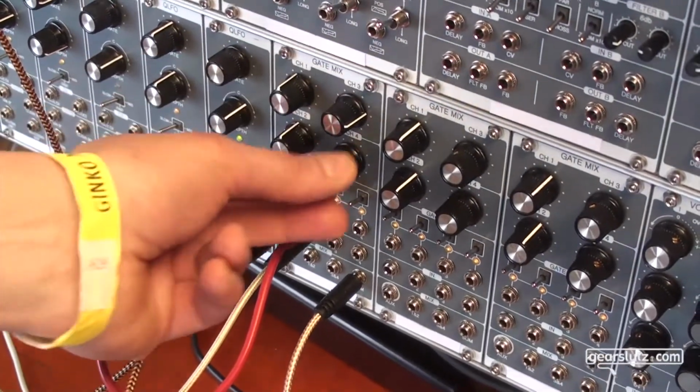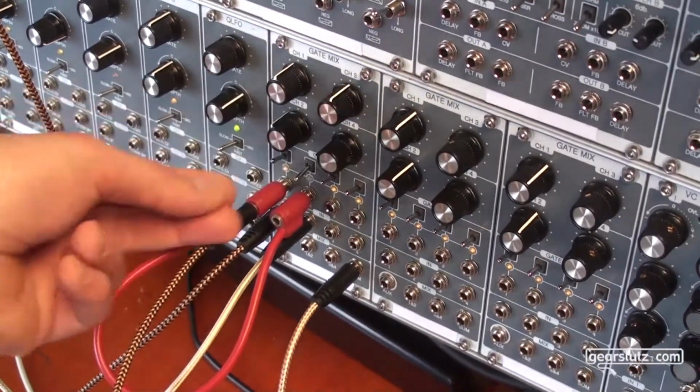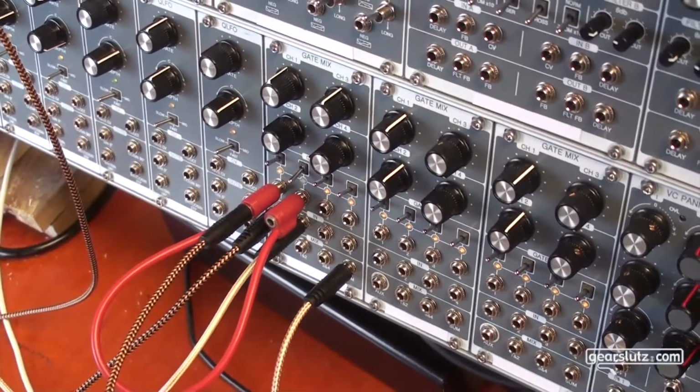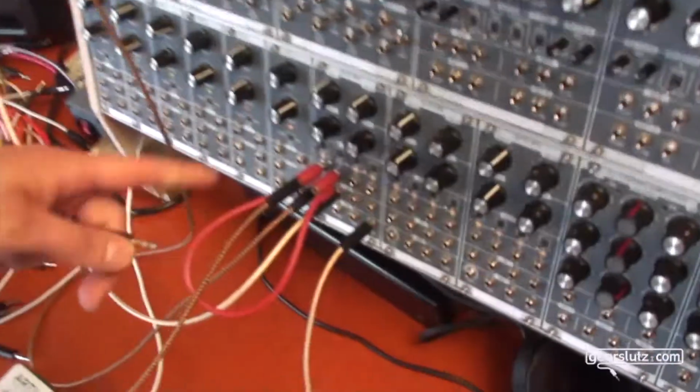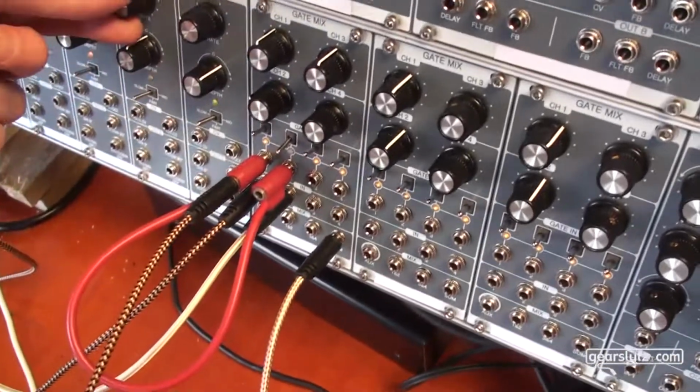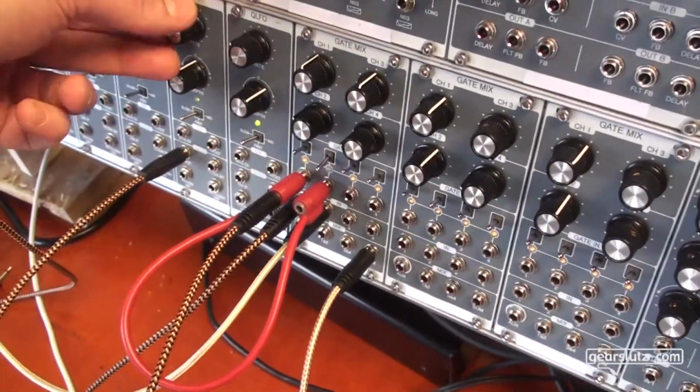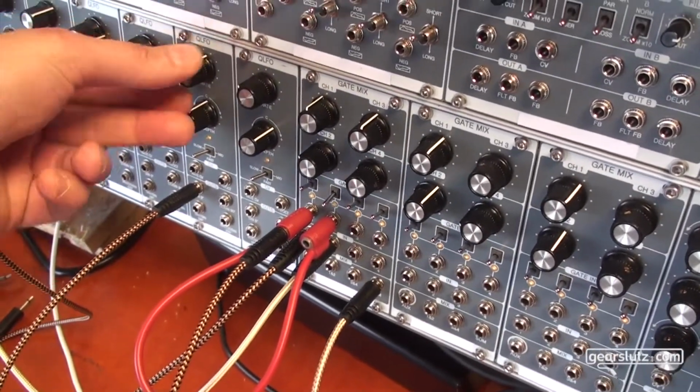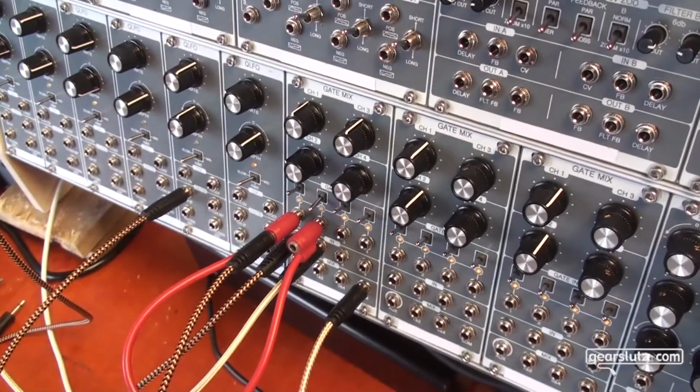The switching can also be done not just by gate signals. You can also feed an LFO, for example. The inputs are Schmitt trigger inputs, so they accept any signal, and above a certain threshold they will switch. Now I applied an LFO and it does the switching.